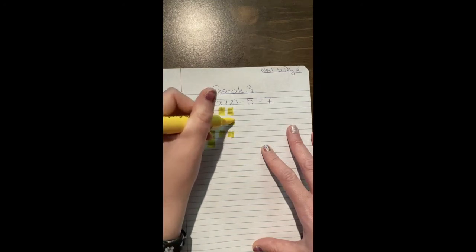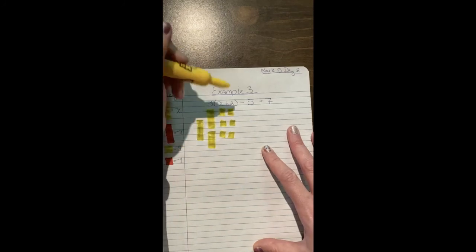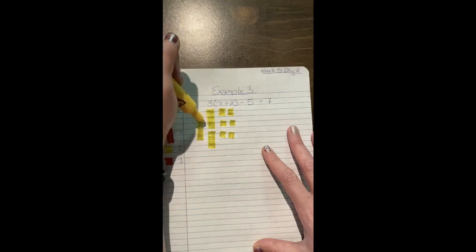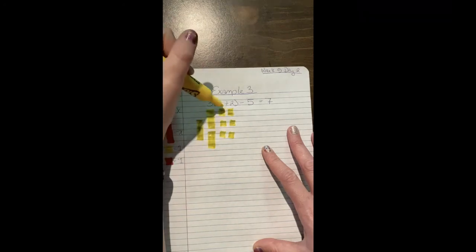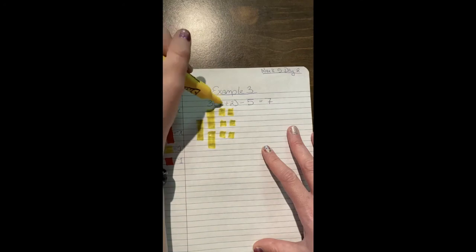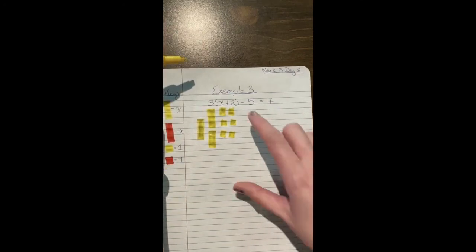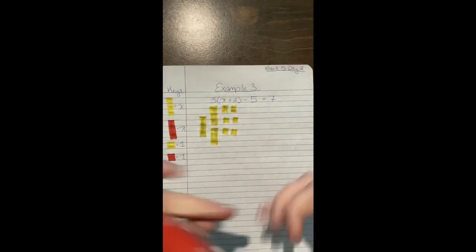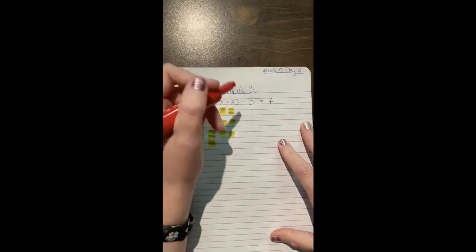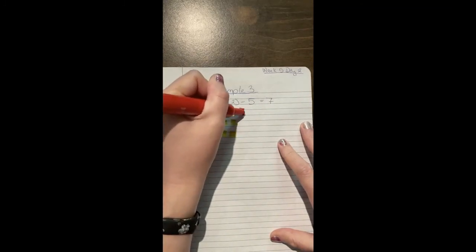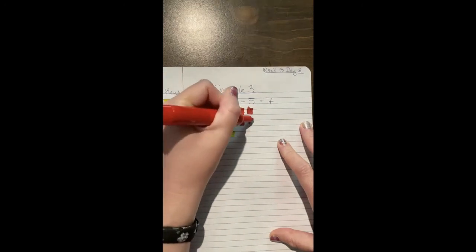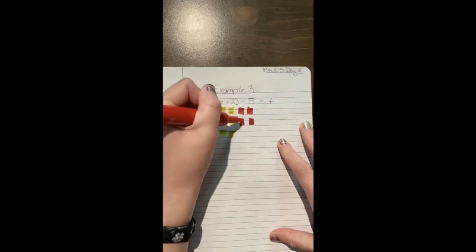All right, and if you think about it, when we get into solving these algebraically with the distributive property, this is 3 times x, that's 3x, and then 3 times 2 is positive 6. 3 sets of x plus 2. All right, then we have minus 5, so that is 5 negative 1s, because negative 1 added together 5 times is negative 5. So I have 1, 2, 3, 4, 5.